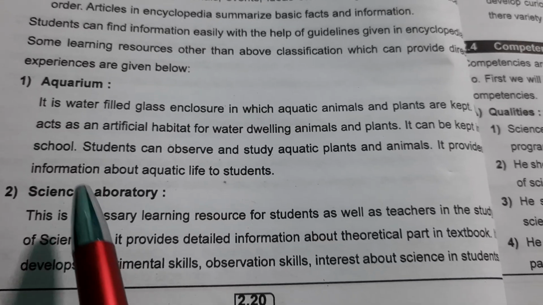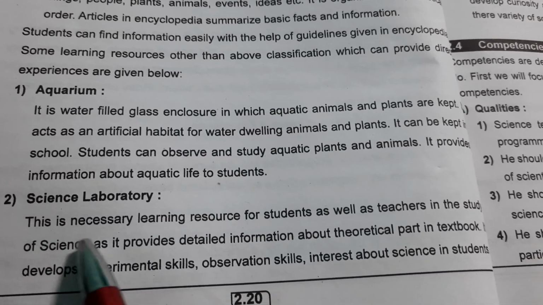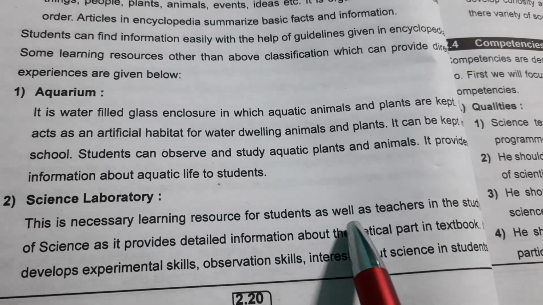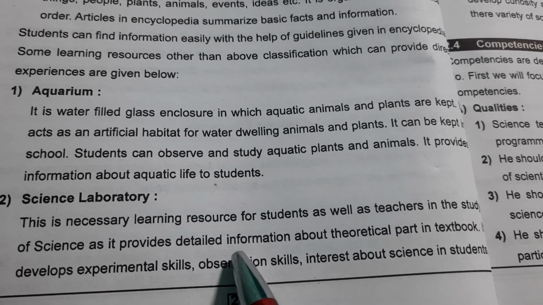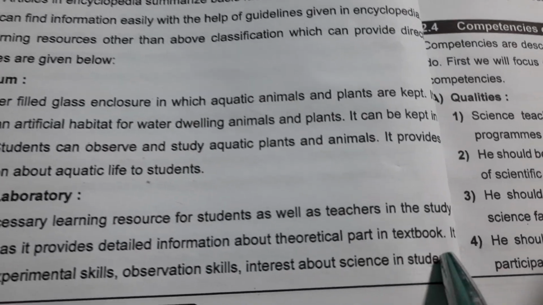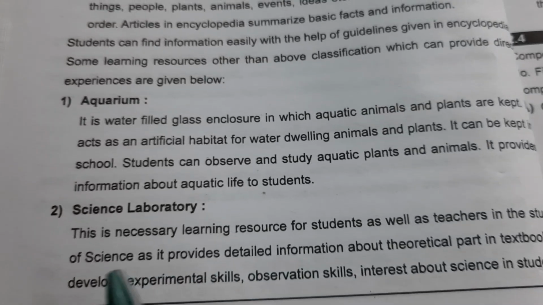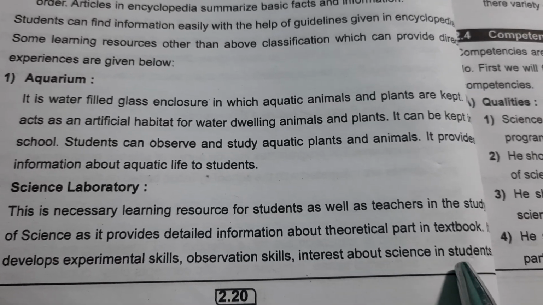Next, what we have is the science laboratory. This is a necessary learning resource for students as well as teachers in the study of science, as it provides detailed information about the theoretical part in the textbook. It develops experimental skill, observation skill, and interest in science in students.